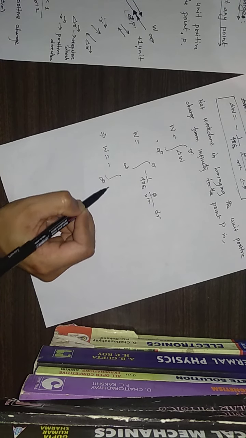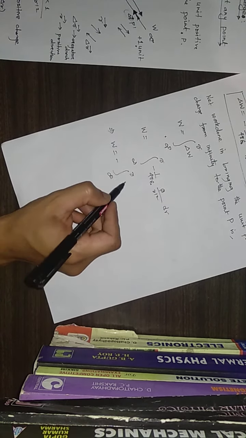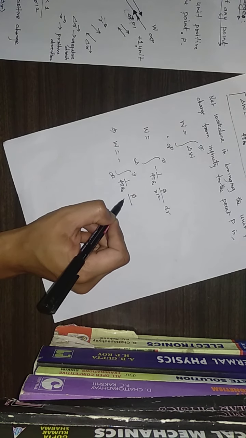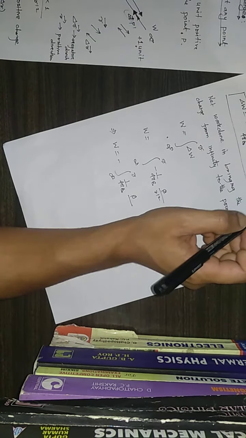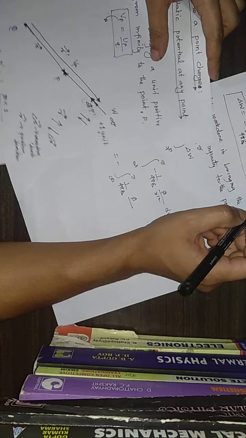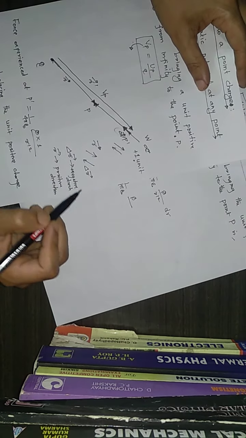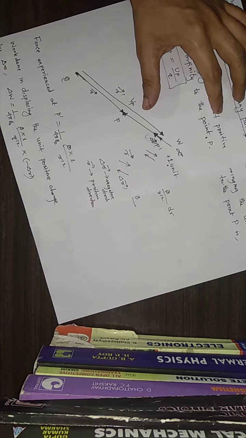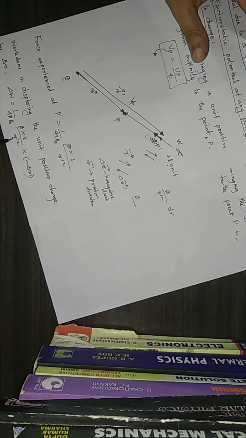From infinity to r, 1 by 4 pi epsilon 0 q by, let us take delta r as delta r dash, so that it matches with our r dash.